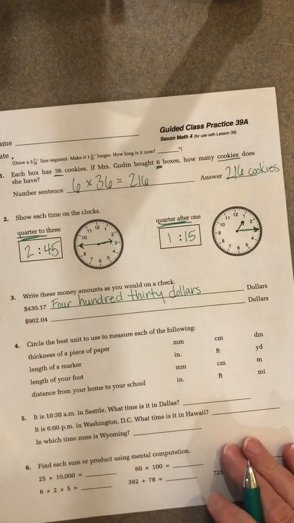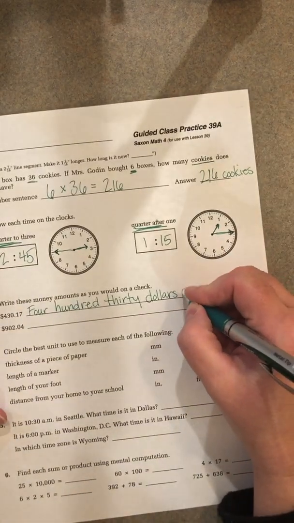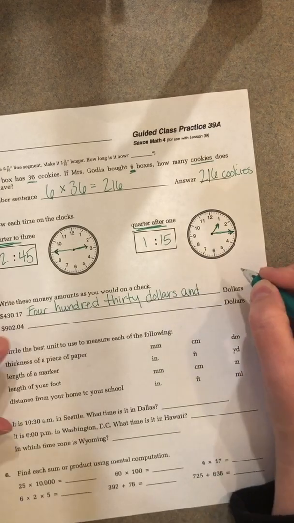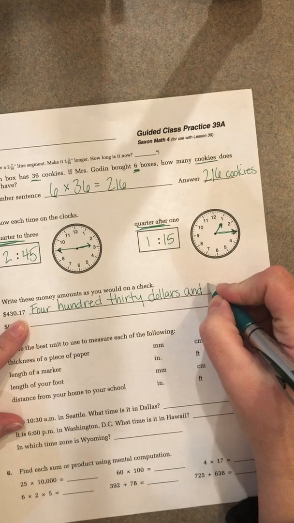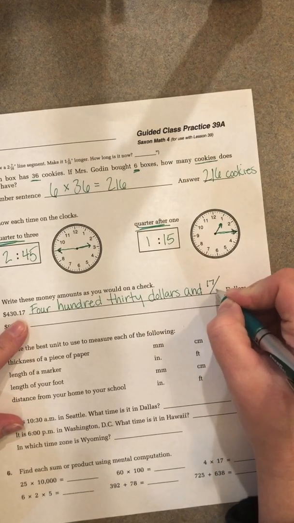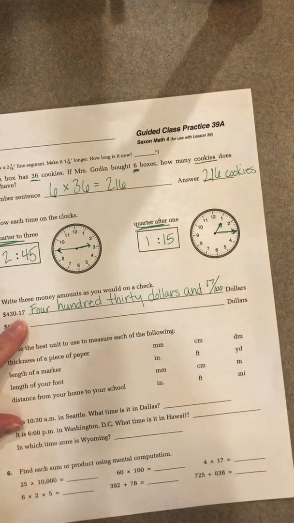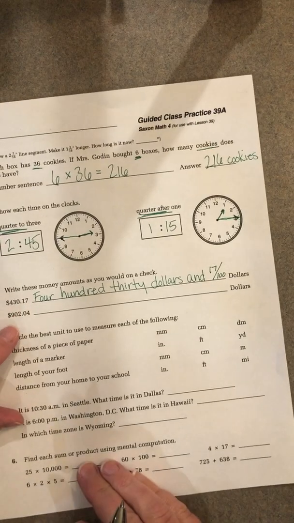Dollars is an ARS. And this is where we write the cents, 17, out of how many cents there are in a dollar, 100. Okay?